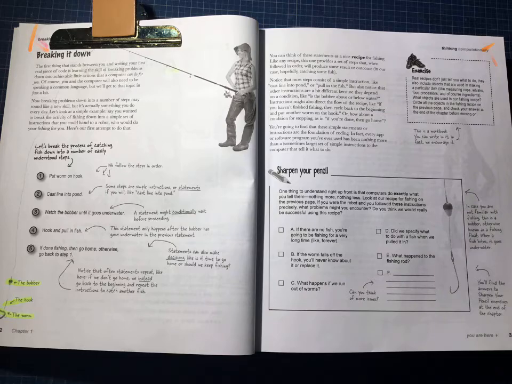Instructions might also direct the flow of the recipe, like if you haven't finished fishing, then cycle back to the beginning and put another worm on the hook. Or how about the condition for stopping, as in if you are done, then go home? You are going to find that these simple statements or instructions are the foundation of coding. In fact, every app or software program you've ever used has been nothing more than a large set of simple instructions to the computer that tell it what to do.